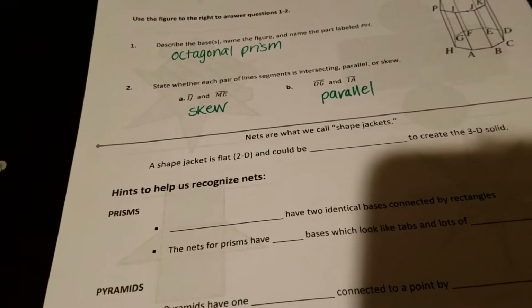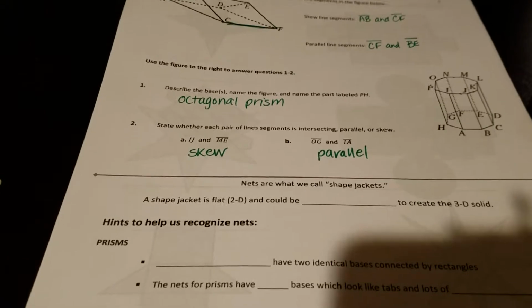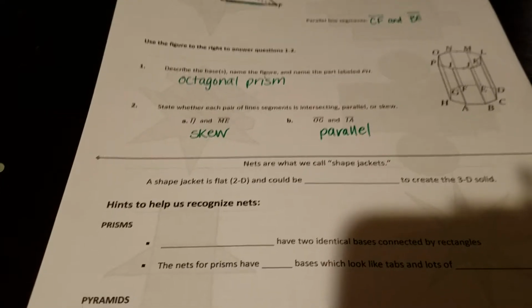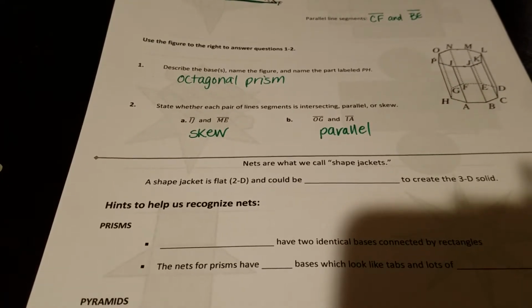So here in the first part, the base is an octagon, it's an octagonal prism. In number 2, part A, those lines are skew, and part B, those are parallel.